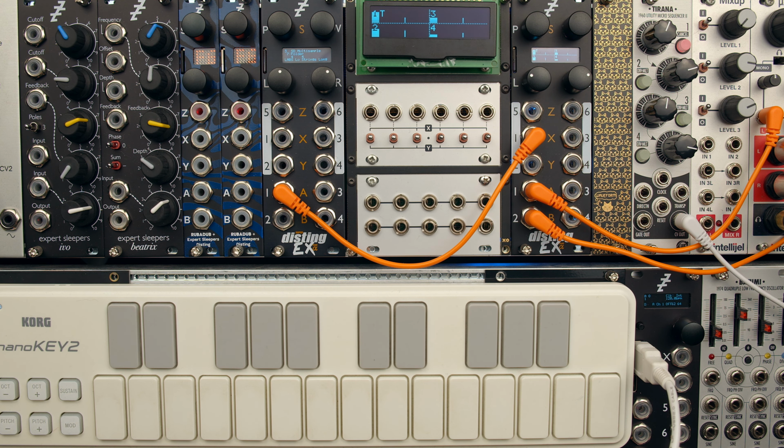So yes, that's probably enough of that. That's the Spectral Freeze algorithm on the Disting EX.